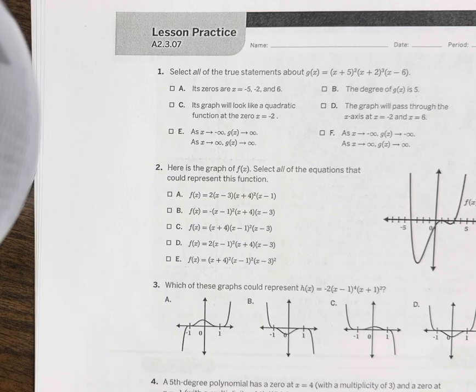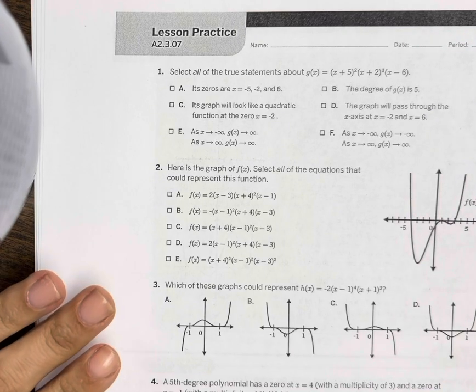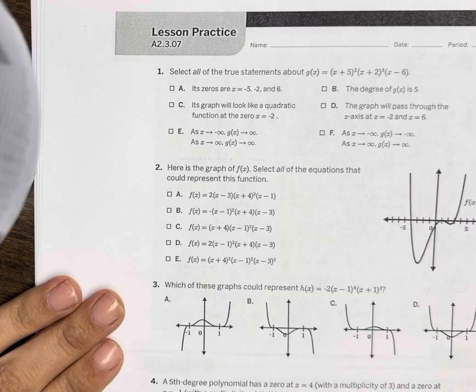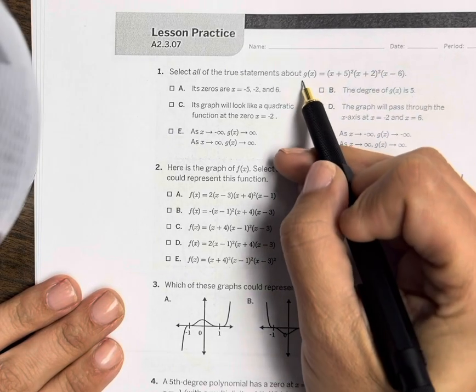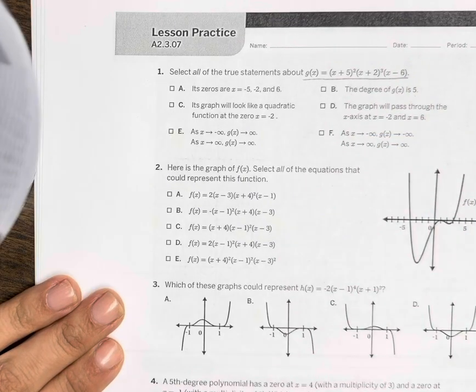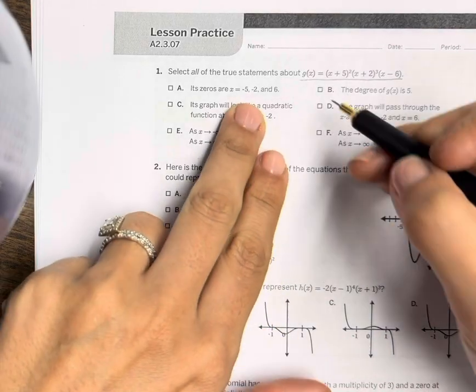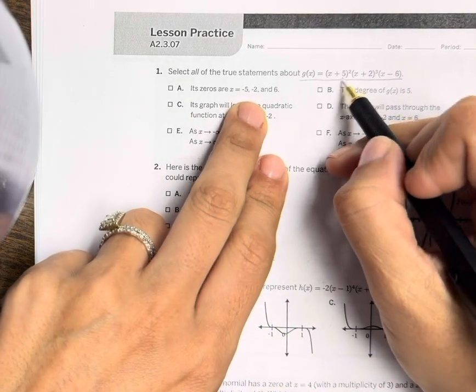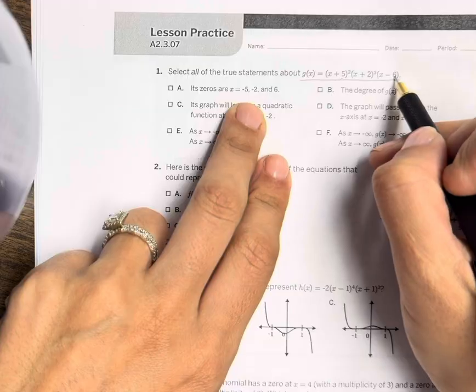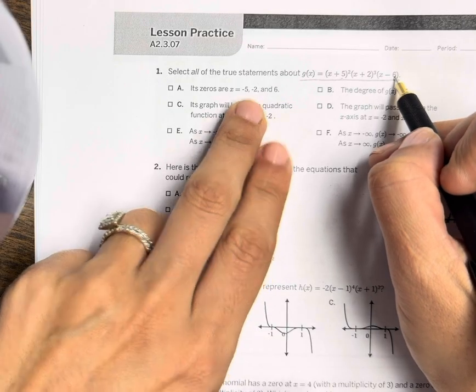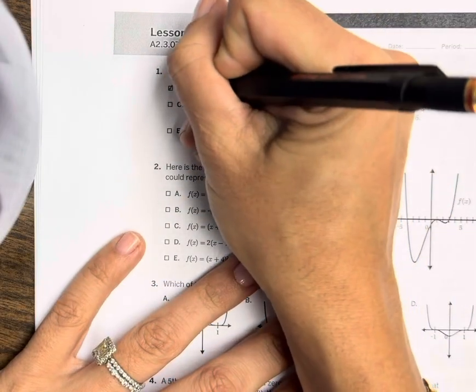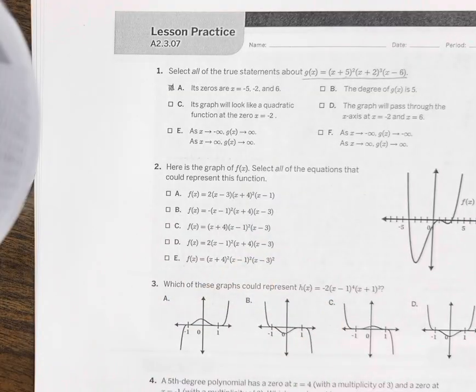Okay, here we are. Last one. 3-7. We're going to select all the statements that are true about this guy, all right? It says that it has zeros at -5, -2, and 6. Well, let me see. Do I see a +5, a +2, and a -6 in the parentheses? Yes, I do. So that is true.